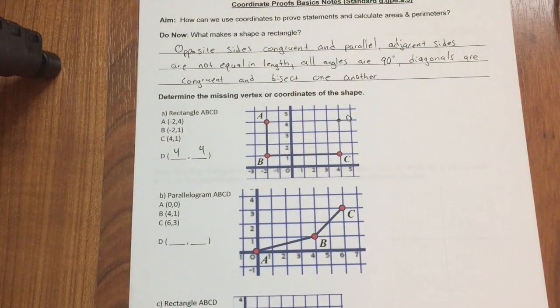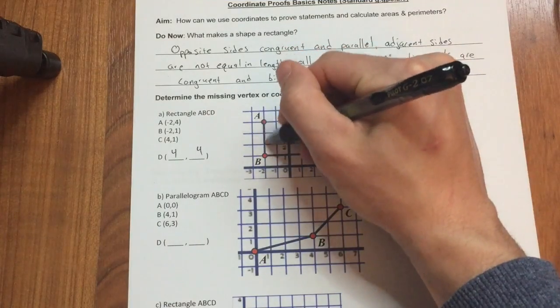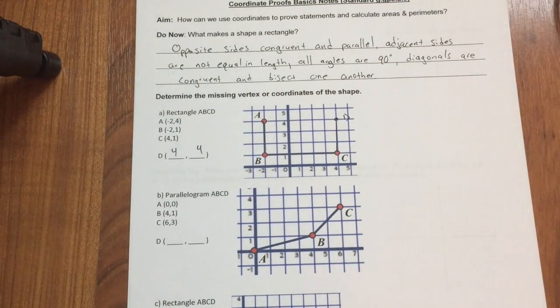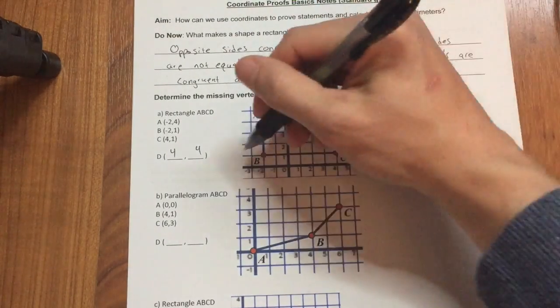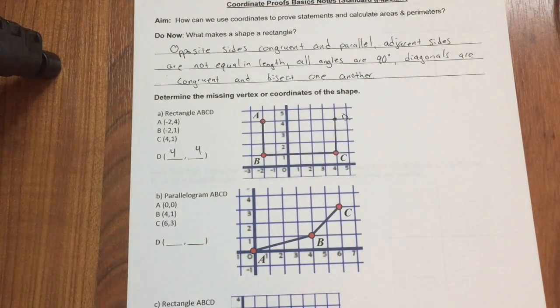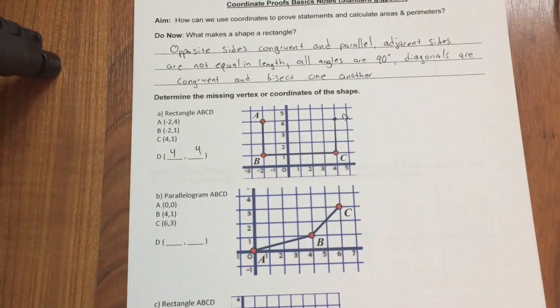Well, if point D is at 4, 4, the opposite sides, CD and AB, are parallel and equal in length. As well as by putting point D here, AD and BC are also parallel and equal in length. Furthermore, we can show that side DC is perpendicular to side BC as well as to side AD, therefore forming our 90-degree angles.